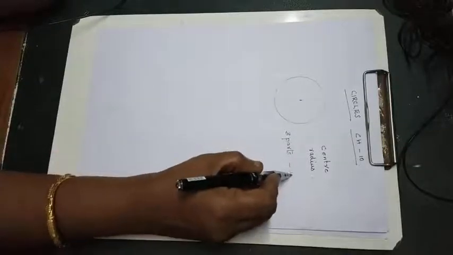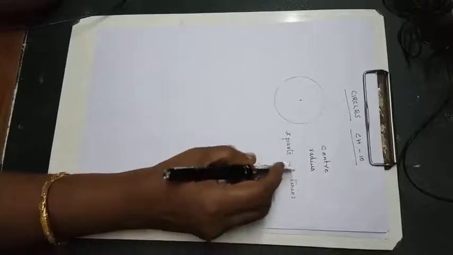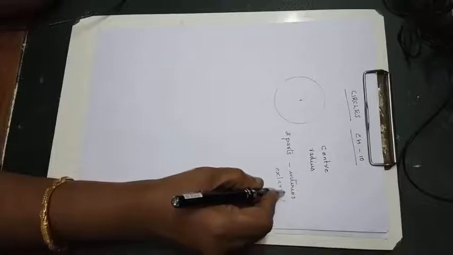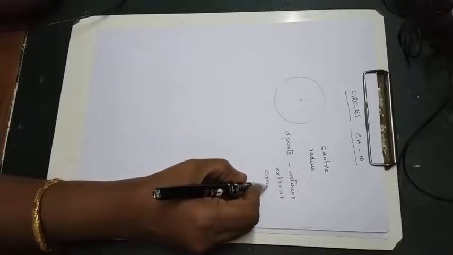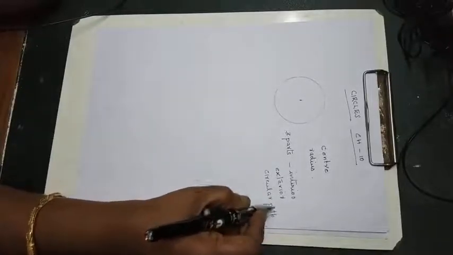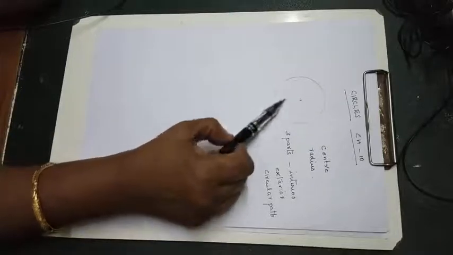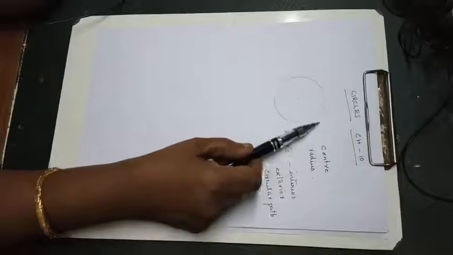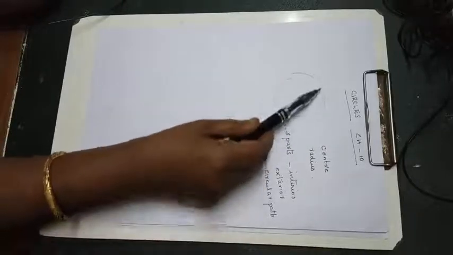What is interior? The inside portion, inside the circular region, is called the interior. Exterior means the outside portion, and the circular path is this one.